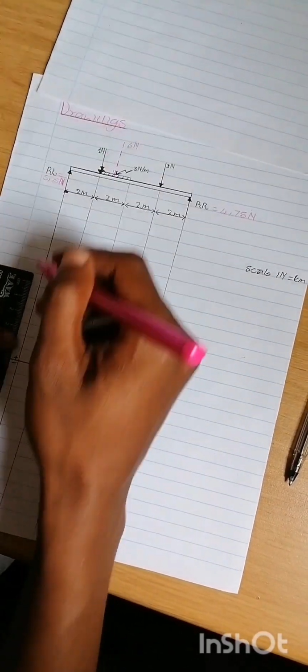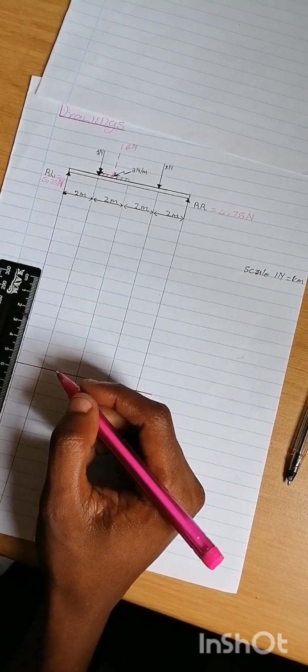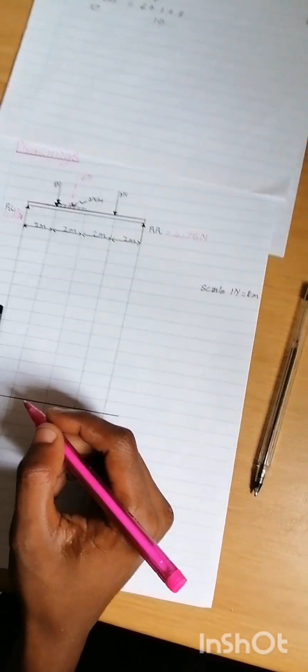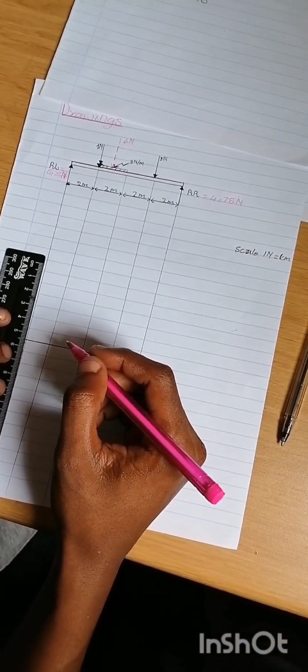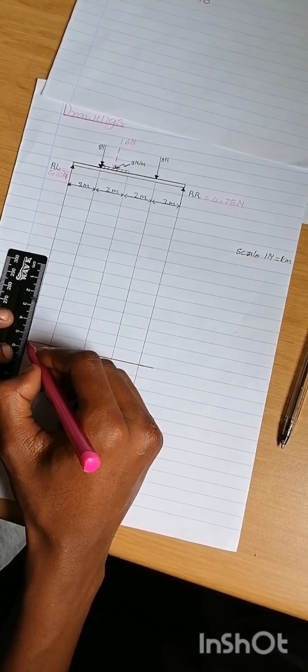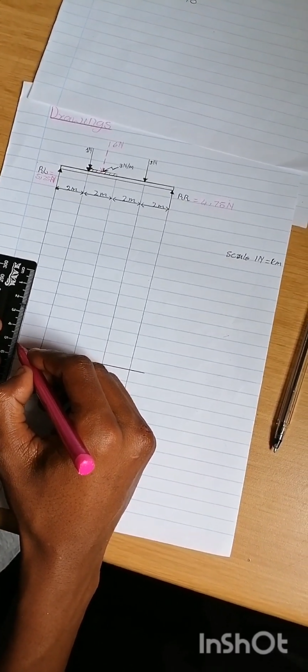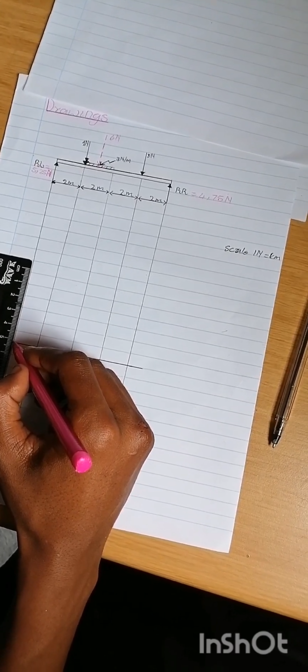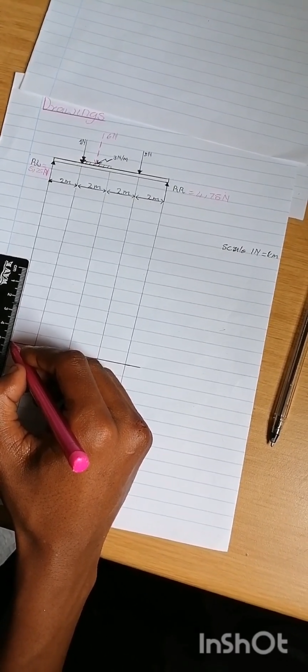So this force from here goes up with a force of 5,25, and it's supposed to be somewhere here.